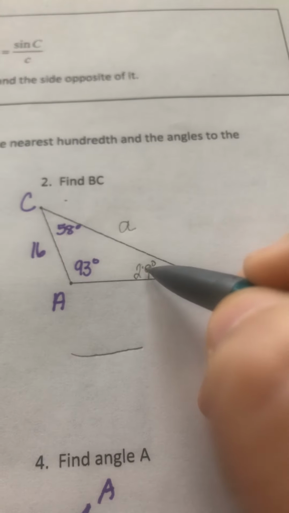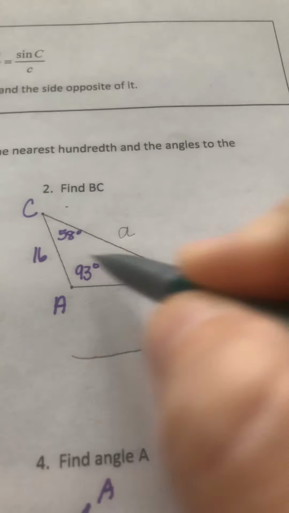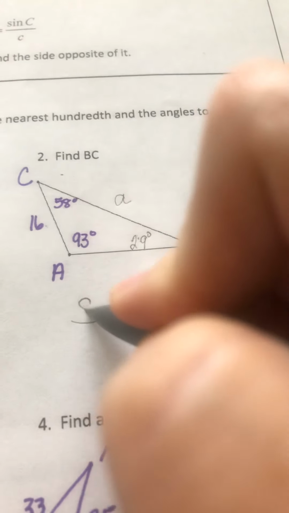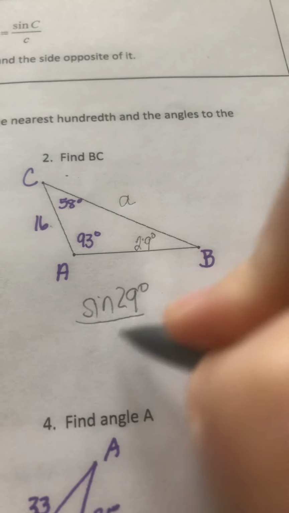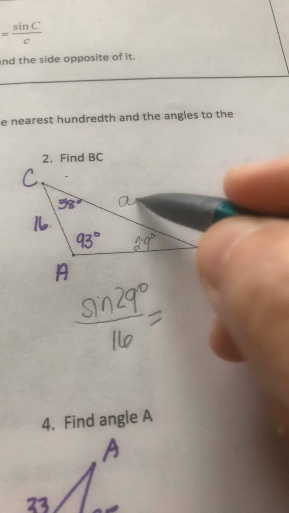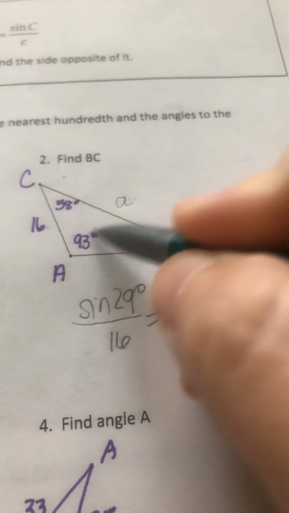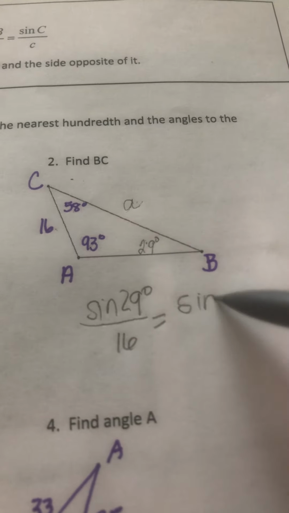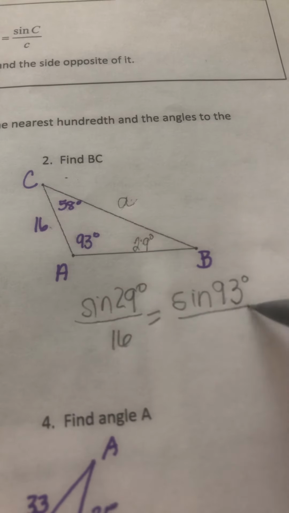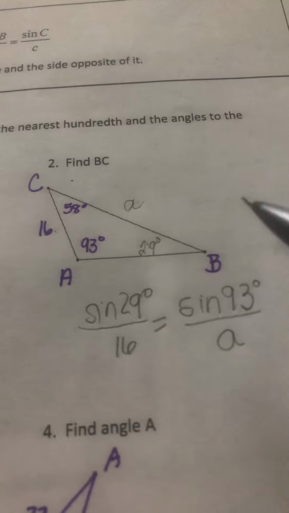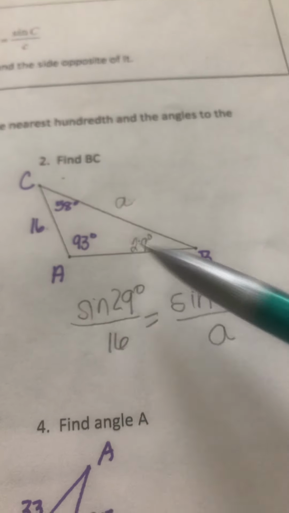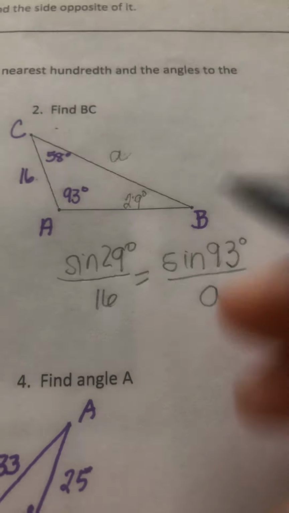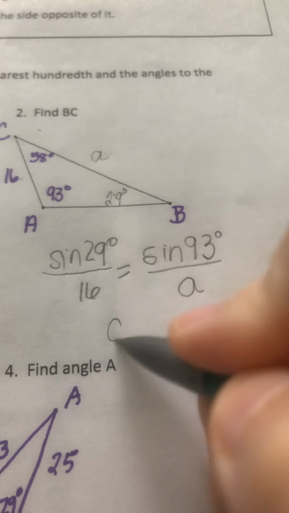You always have to start with the angle and the side that are across from each other that you know. You have to have that as one half of your proportion. So sine 29 degrees over 16. You're looking for that side, so you're going to use the angle that's across from it. The other half of the proportion will be sine 93 degrees over a. So how do you solve that? Cross multiply. So here you get a sine 29 degrees.